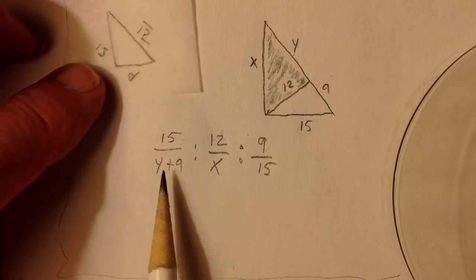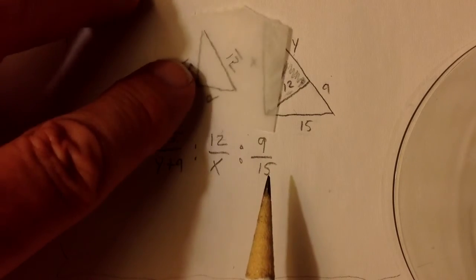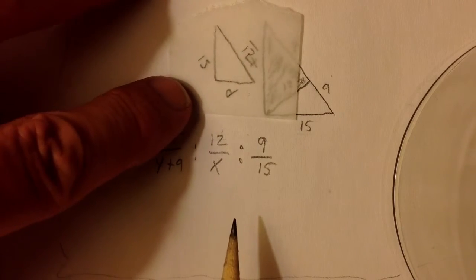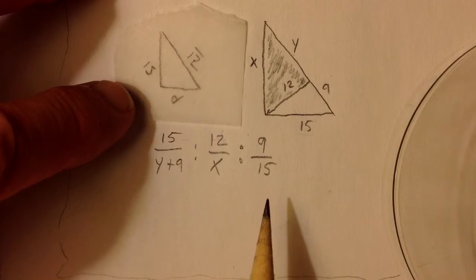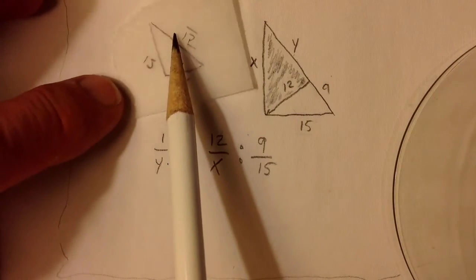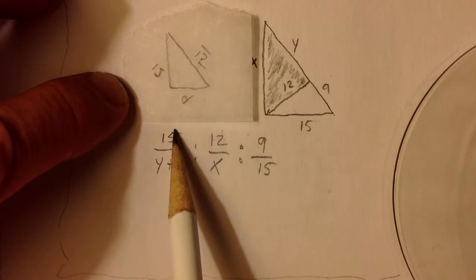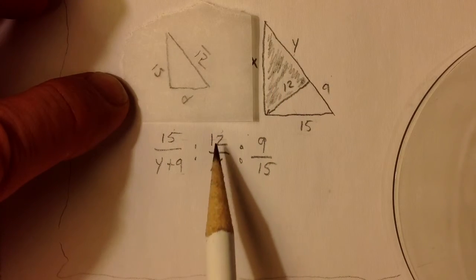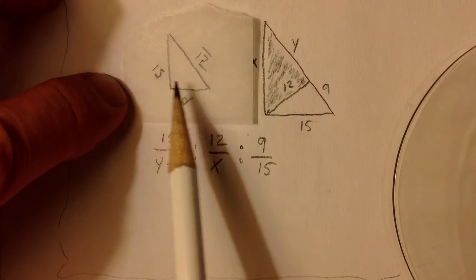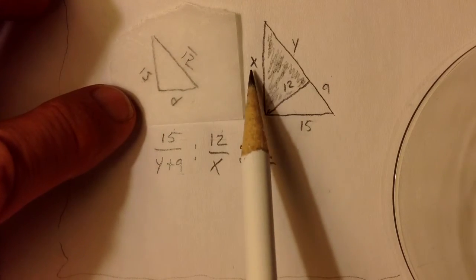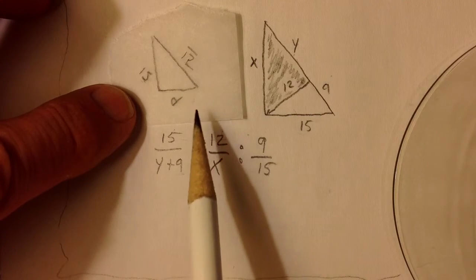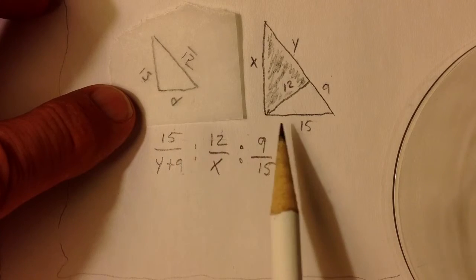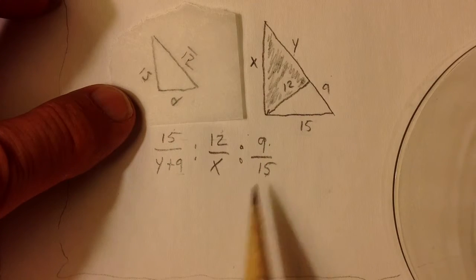I hope my finger didn't get too much in the way, and you can understand what I'm doing. Let's go over that again. 15 I got from here: 15 is to y plus 9 as 12, that's my 12 here, is to x, and as 9, here's my 9, which corresponds with the 15, is to 15.